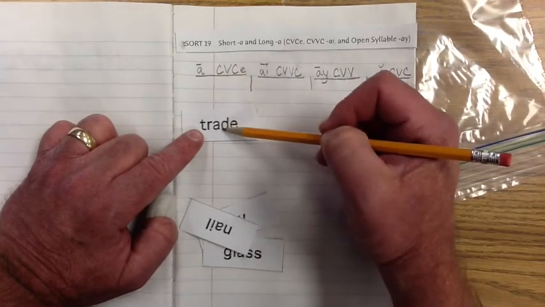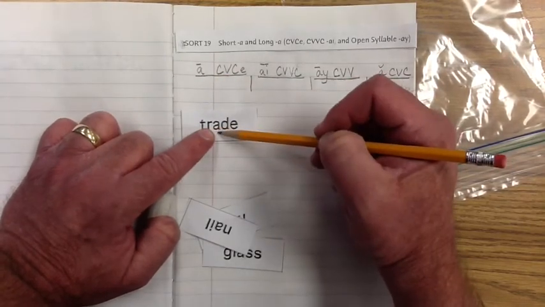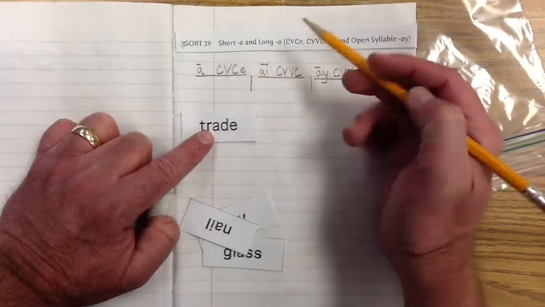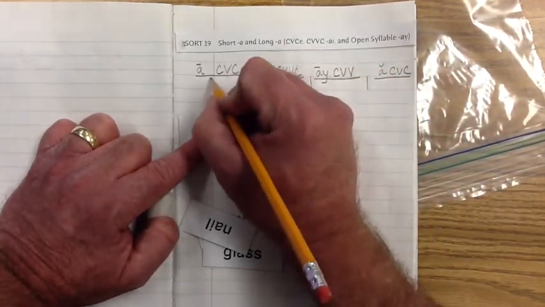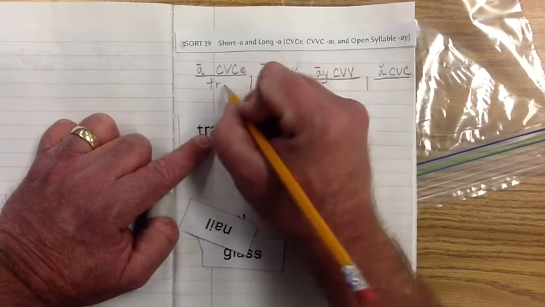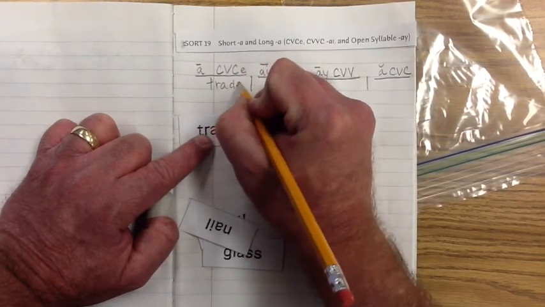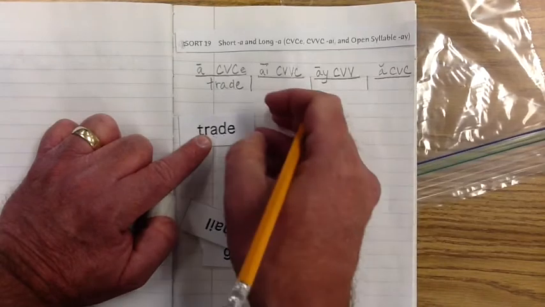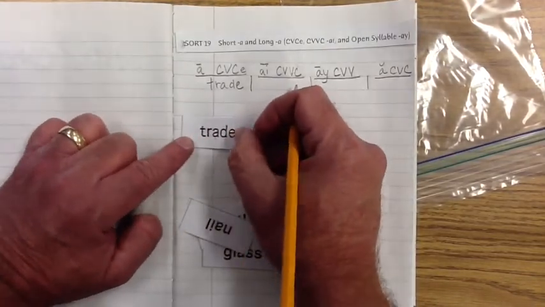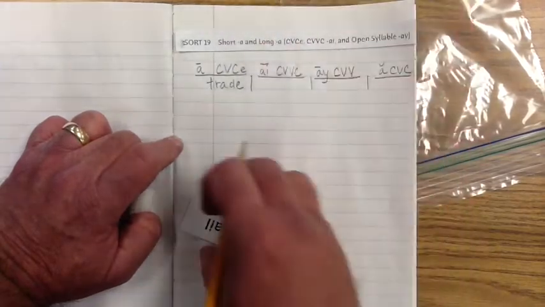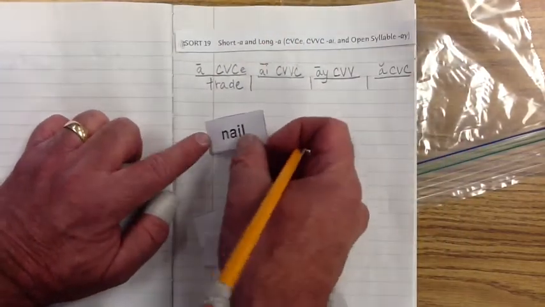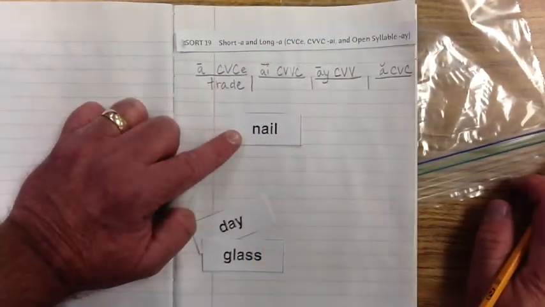Trade, long A sound. We have a consonant, we have a vowel, a consonant, and then we have the E at the end. Alright, so let's go ahead and write that. T-R-A-D-E. Again, the word is trade. It's important that as you write it, you say it so that you become very good at reading the words and saying them.